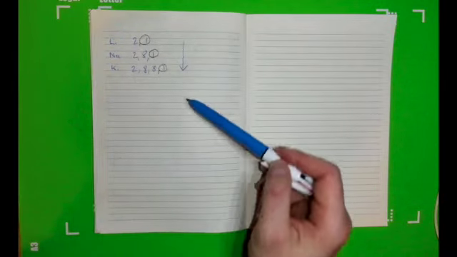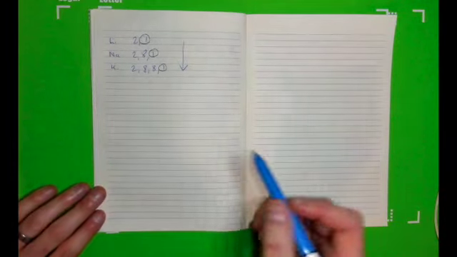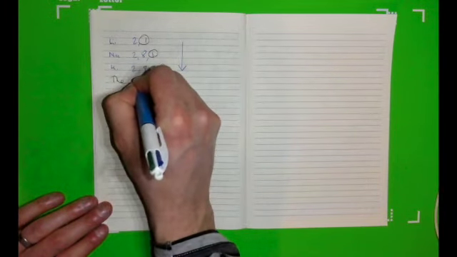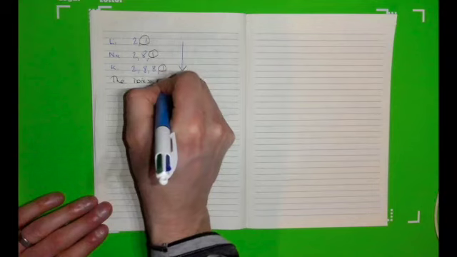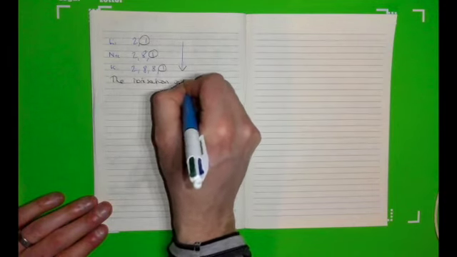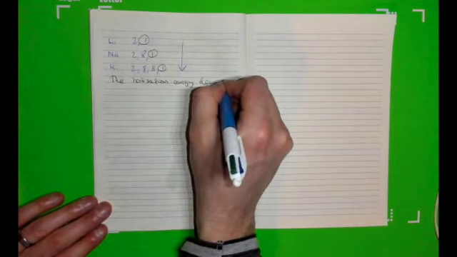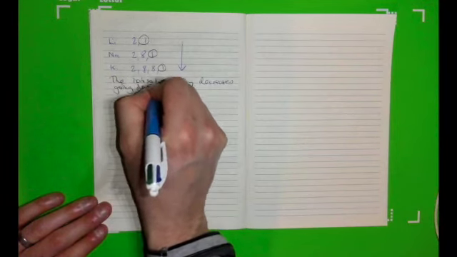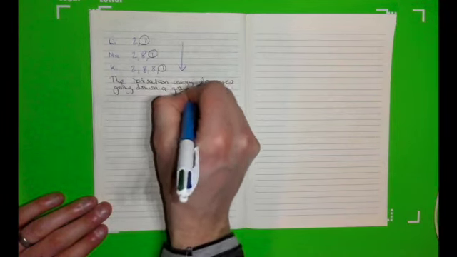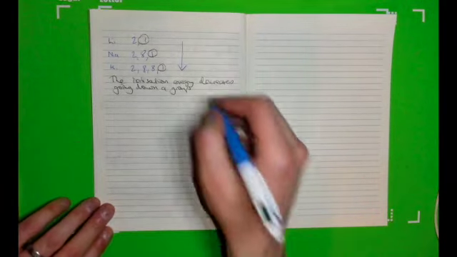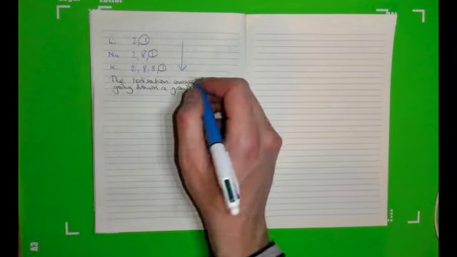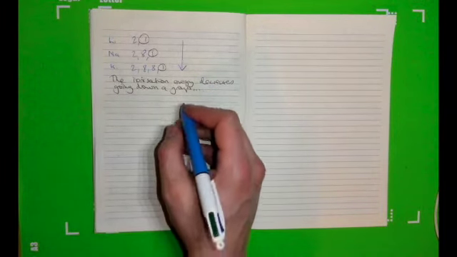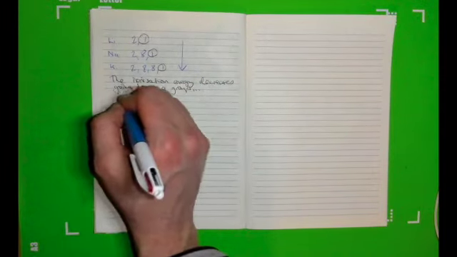So as we go down a group, the ionization energy decreases. And that is to do with the number of shells increasing.